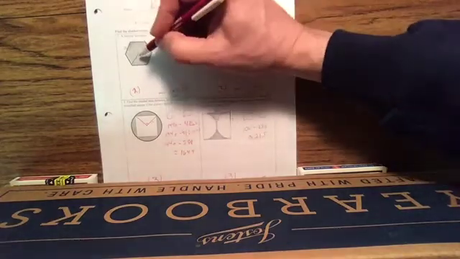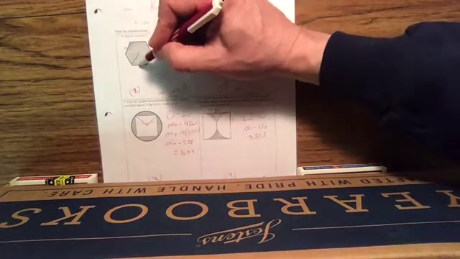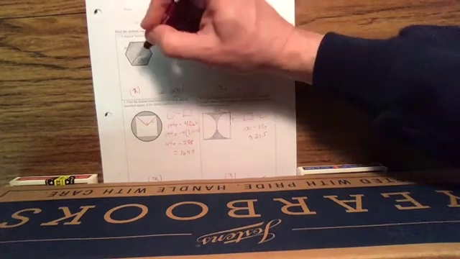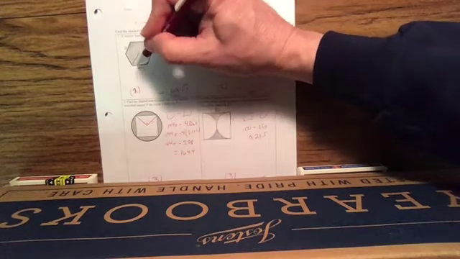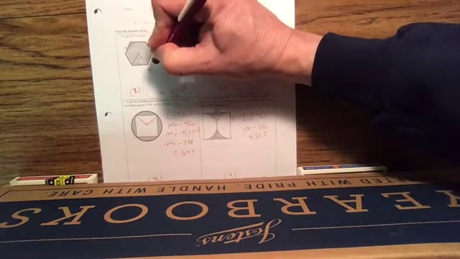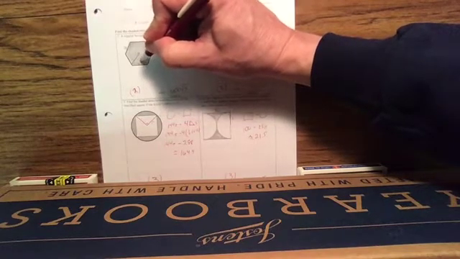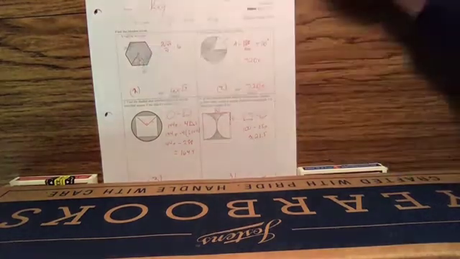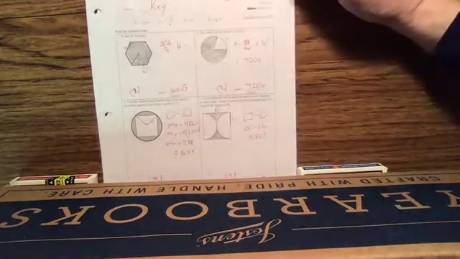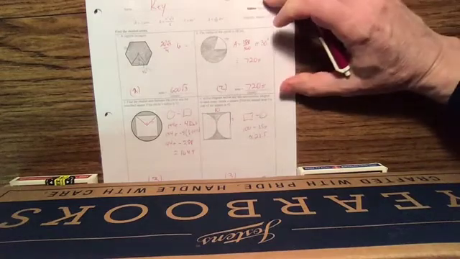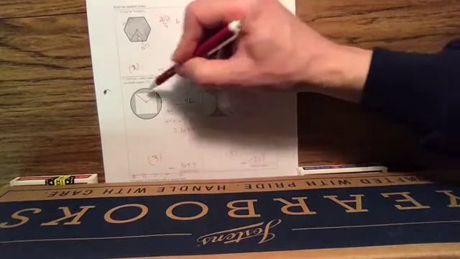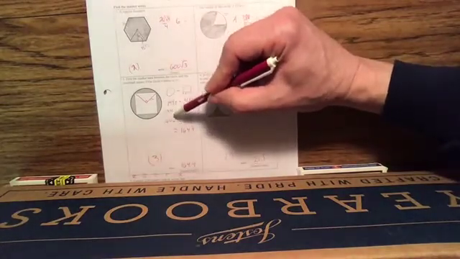If you had done the work to find the apothem, then you should have come up with a value for the apothem of 10 times the square root of 3. That would be the length of that apothem right there. And then you still should get the same answer for the area of the regular hexagon. Number 3, the circle area is very straightforward, pi times 12 squared.